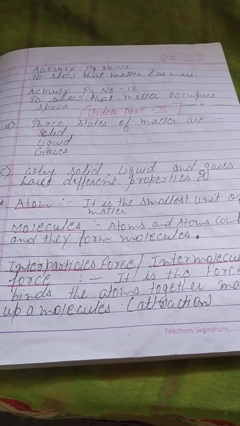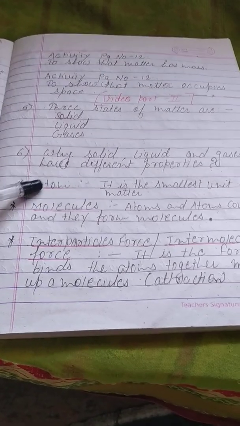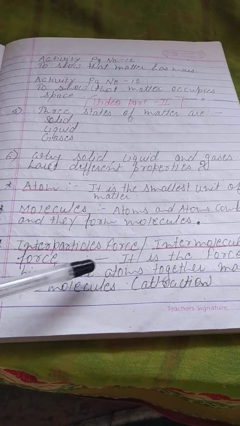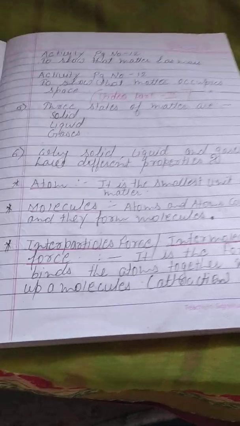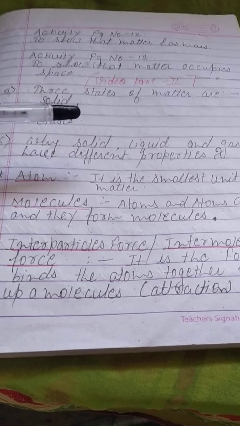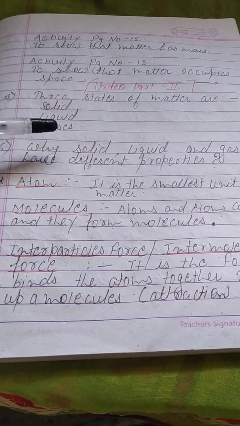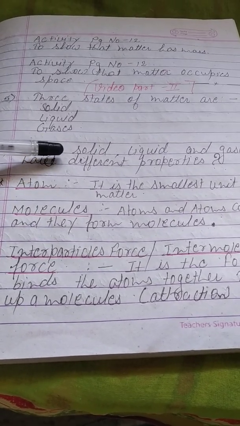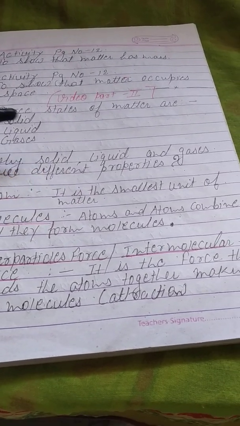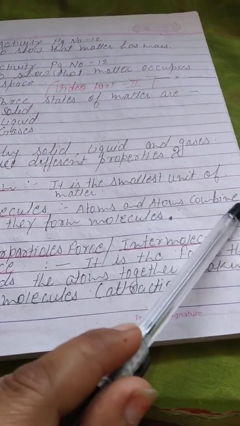So why do they have different properties? Before we move to that point, we have to know about these terms: atom, molecules and interparticle force, or you can say intermolecular force. These three things you should know, then only you will understand why solids, liquids and gases have different properties. For the atom, I have written the definition here. It is the smallest unit of matter.